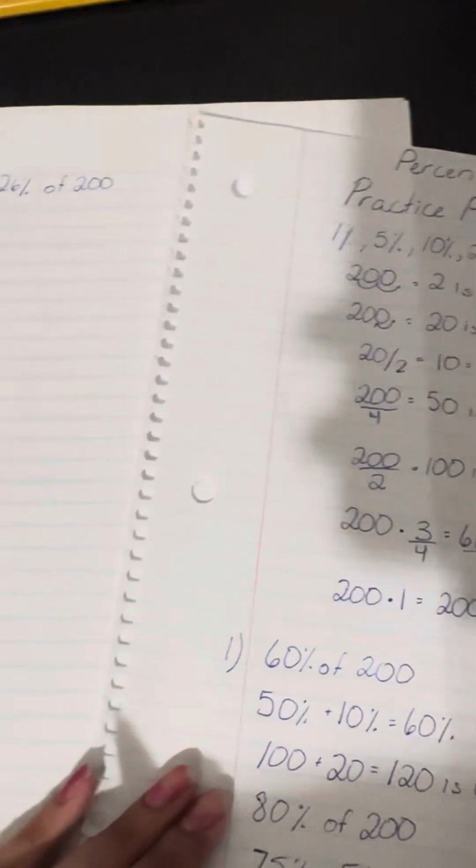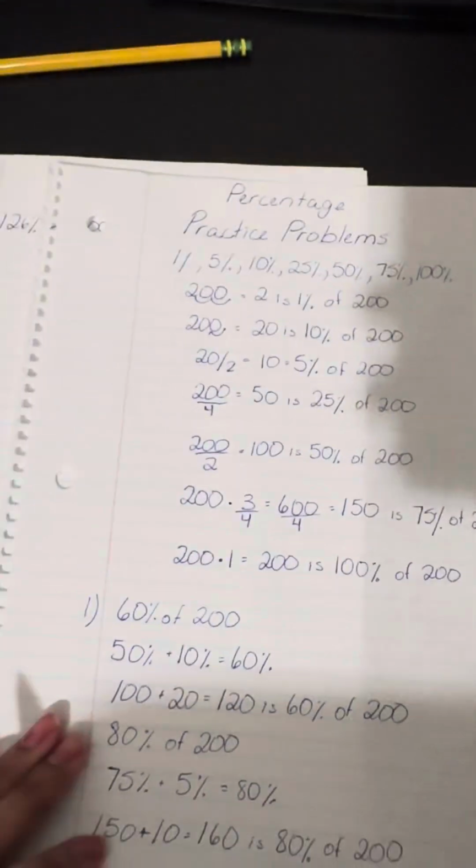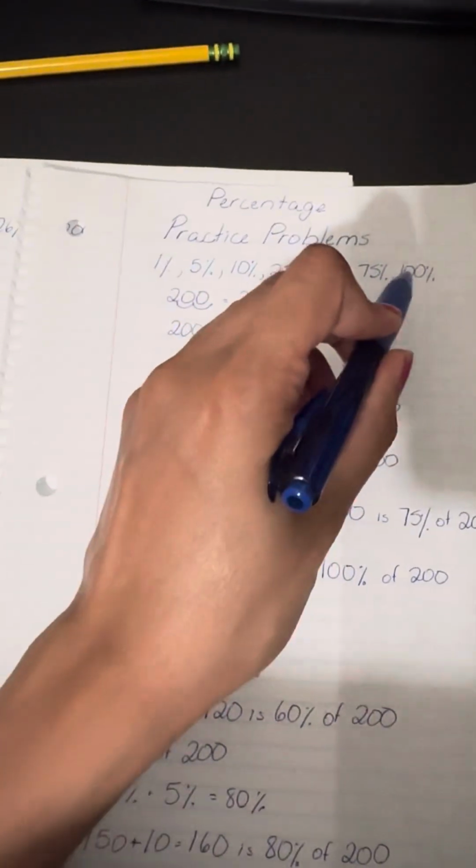Let's do another problem here. And I'm back. Let's do 126% of 200, of course. Now, what can we add up to equal that? Well, we can do 100%, right?